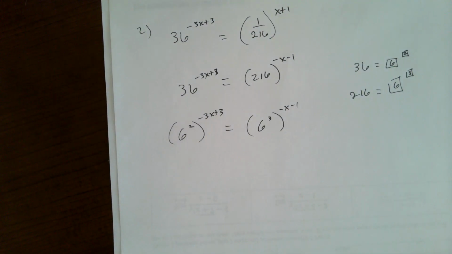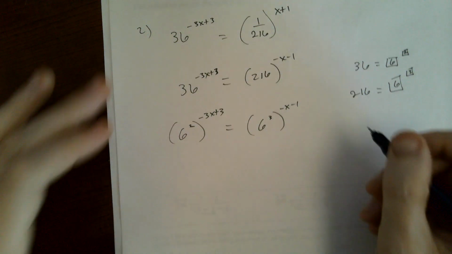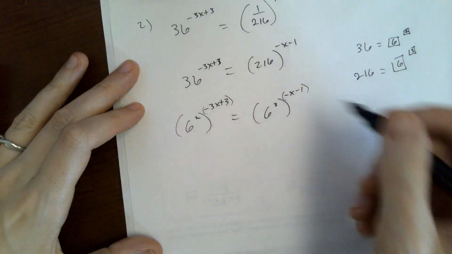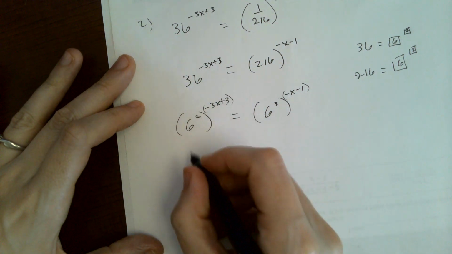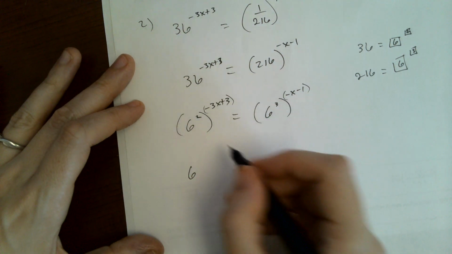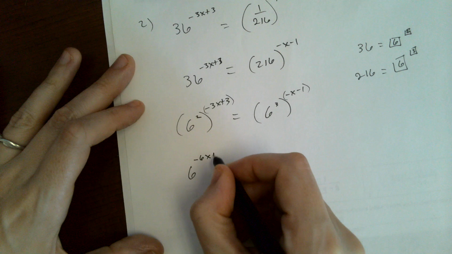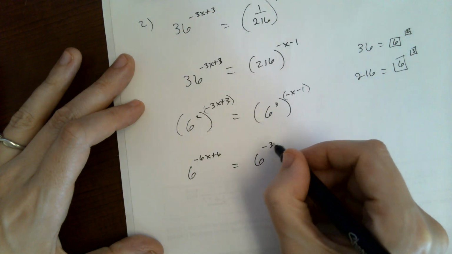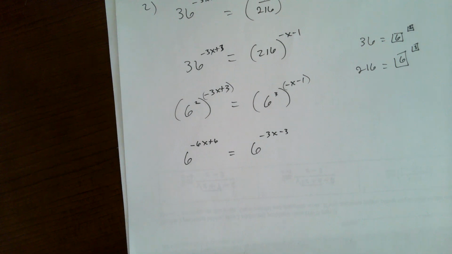Okay, now I'm going to do a little extra move right here. I'm going to keep the base and multiply the exponents. Negative 6x plus 6. And then negative 3x minus 3.